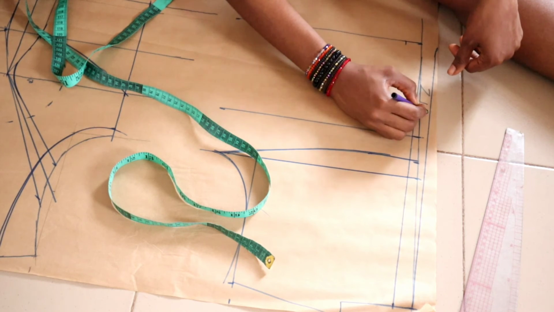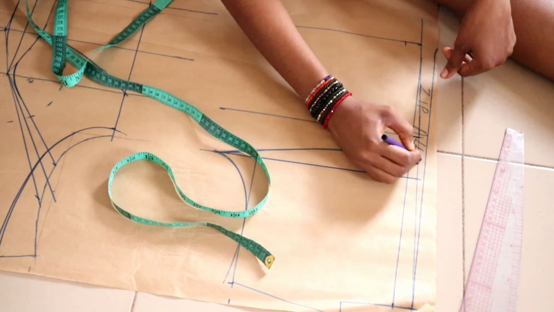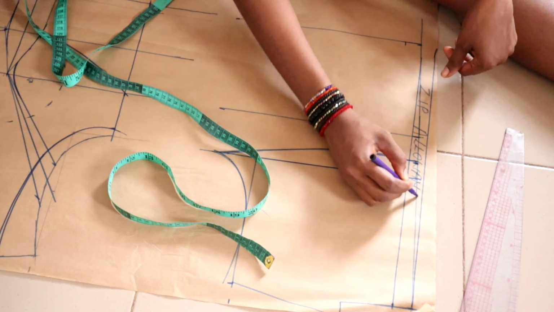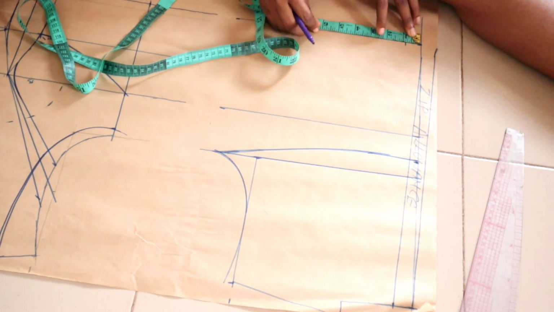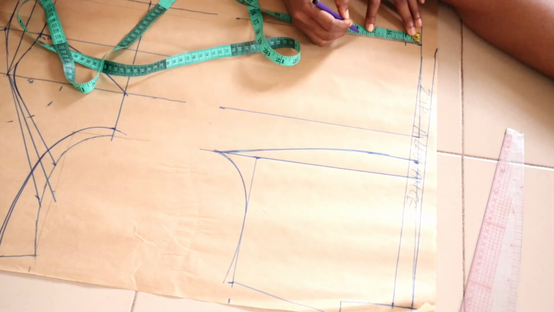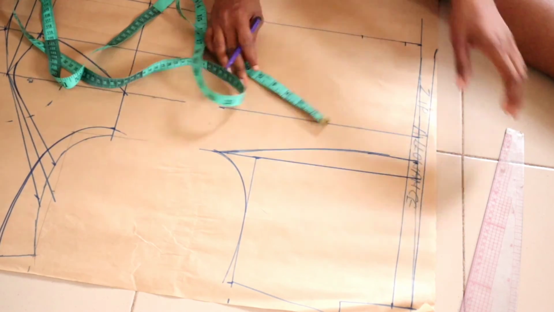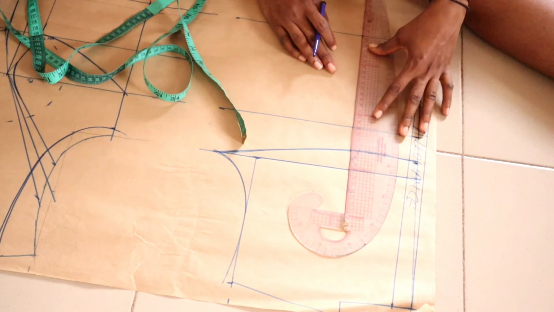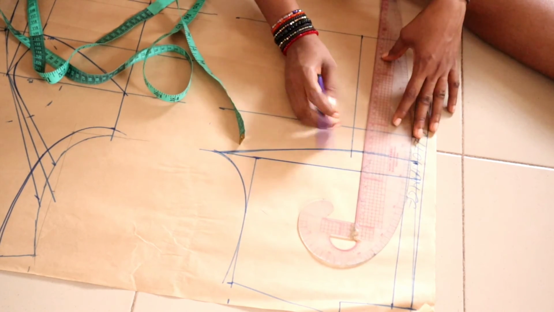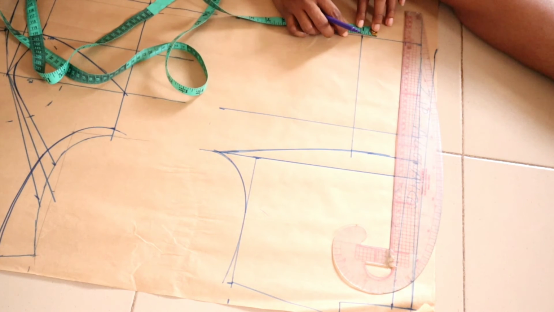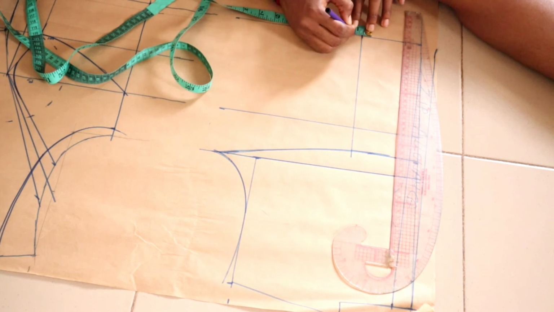So I'm just going to let it zip allowance. Now from here, going by 3.5 inches for your dot all the way here, all the way to this line. Then we're going to be going in 1/2 inch.